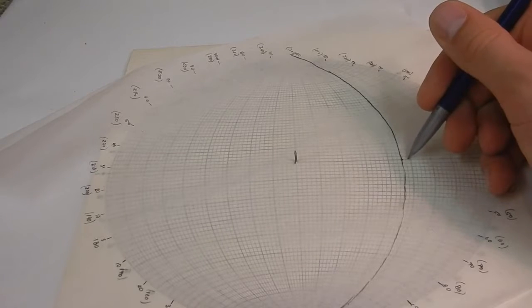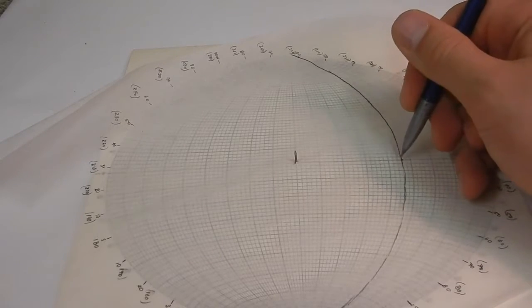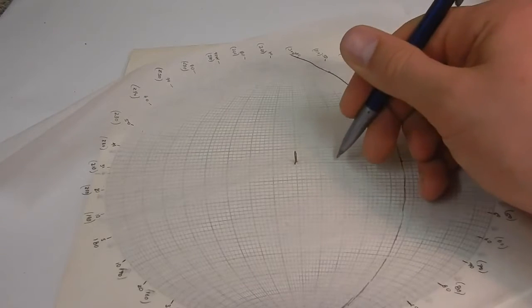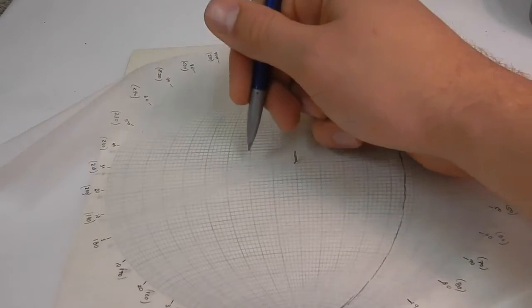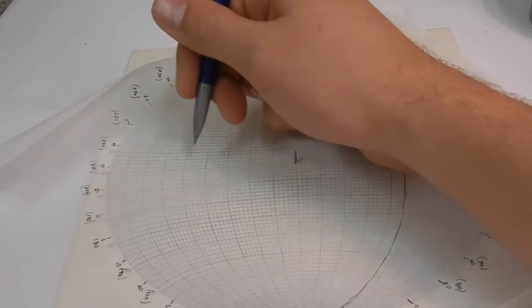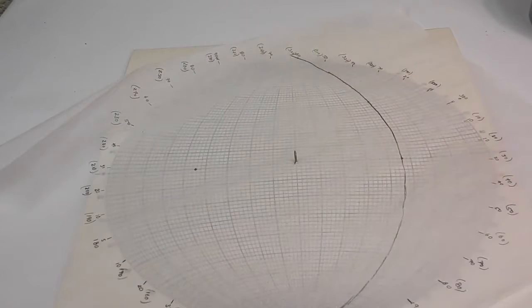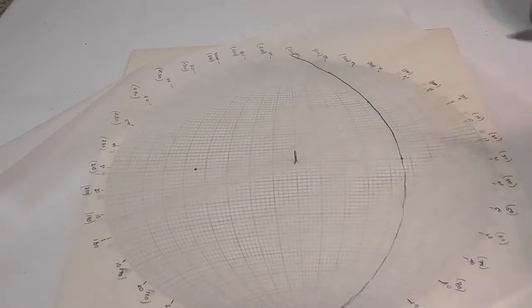It was at 44 degrees, that's one line in, two lines in from this thicker line. So we can go 10, 20, 30, 40, 50, 60, 70, 80, 90, and put a point. So we moved 90 degrees across this line and put a point.